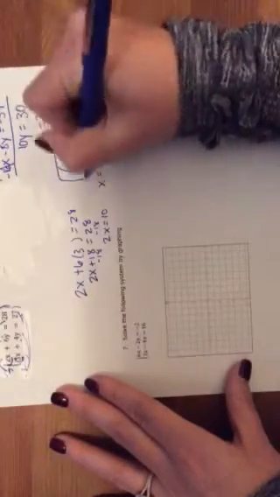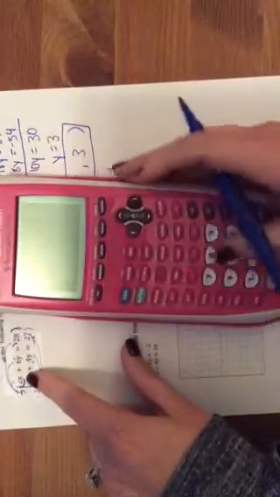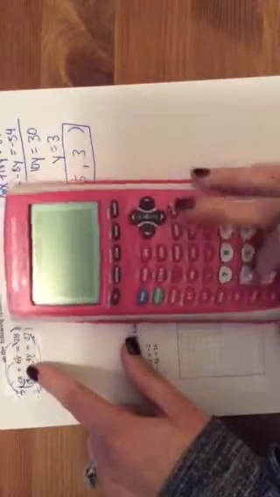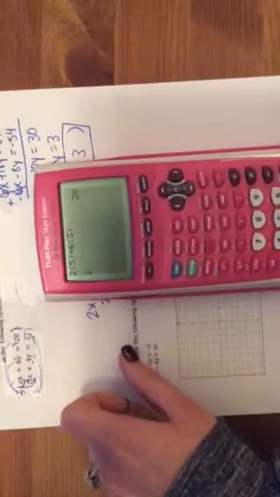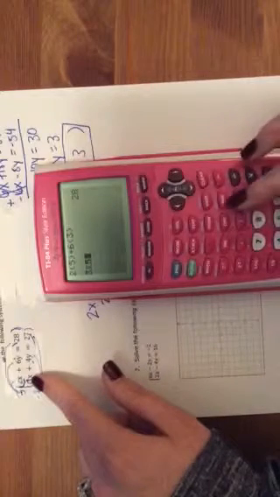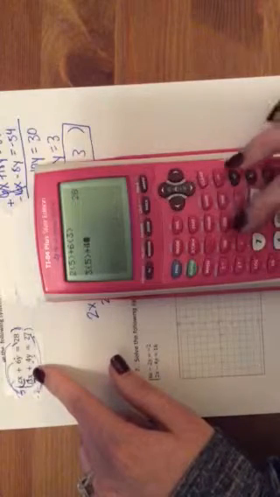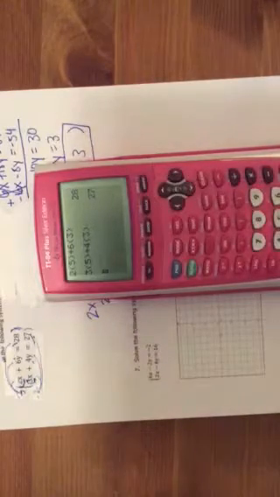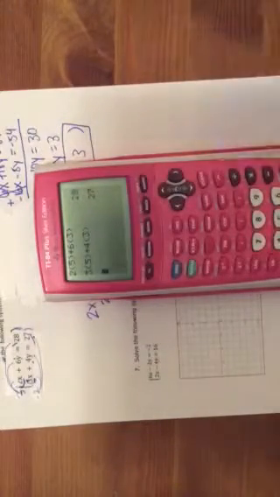Now, it's nice to find my solution because I can always plug it in and make sure that it's right. So if it's a solution, it has to work for both equations. So I can do 2 times 5 for x plus 6 times 3 for y, and that should give me 28. It does. Now check again. 3 times 5 for x plus 4 times 3 for y should give me 27, and it does. So always go back and check by plugging them in, and they both have to be true.